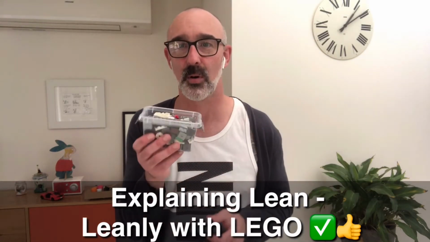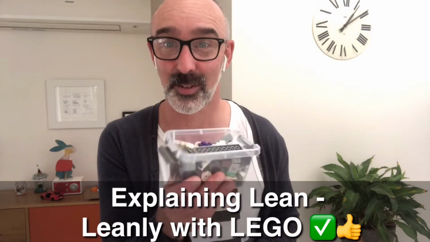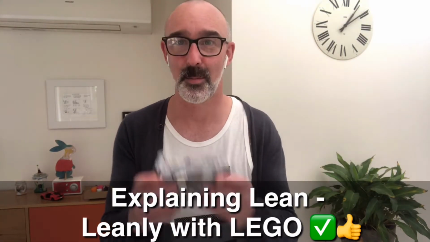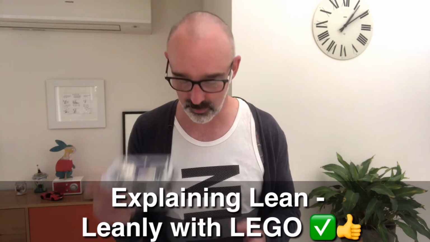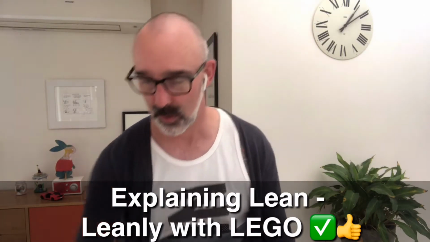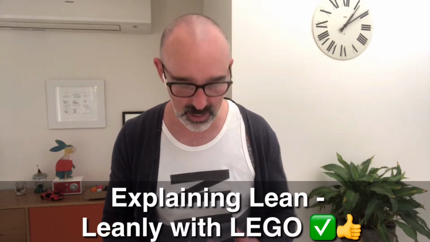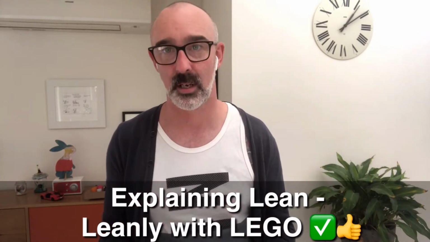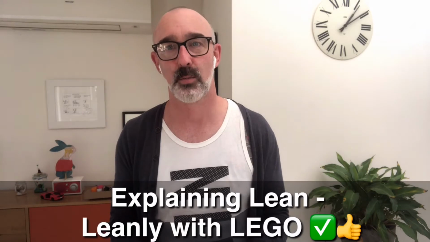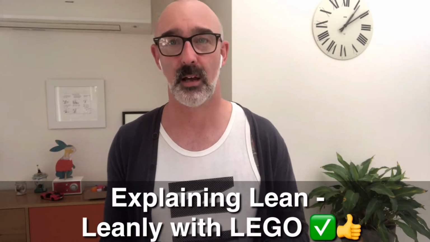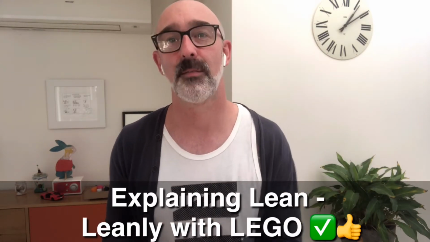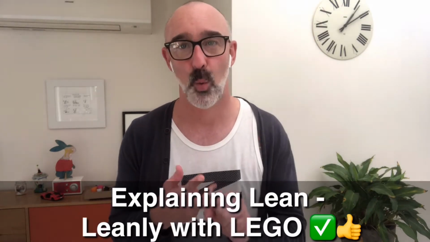As a starting point, a lot of processes look like this. It's a tub of inventory, and we have to sort through and look for those pieces. So immediately we're starting to have waste. When we're looking at a process, we have three things at play: value-adding activity, non-value-adding activity, and waste.